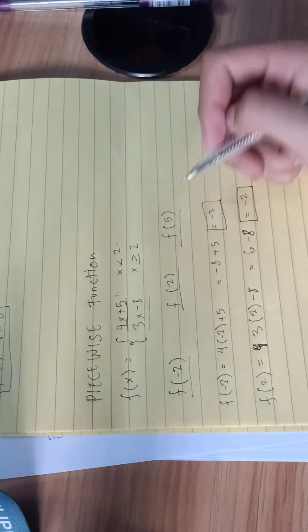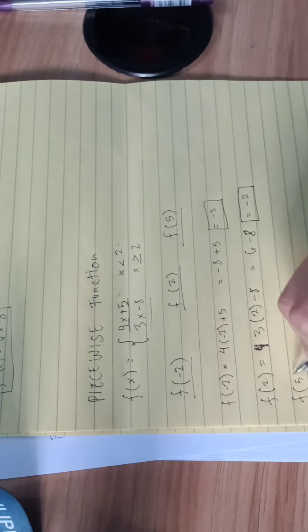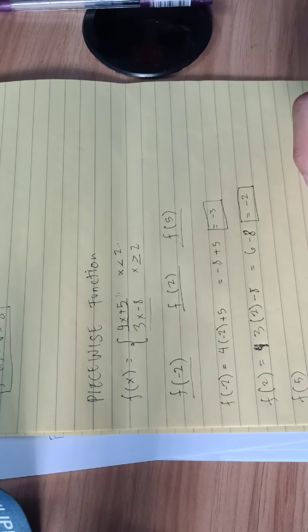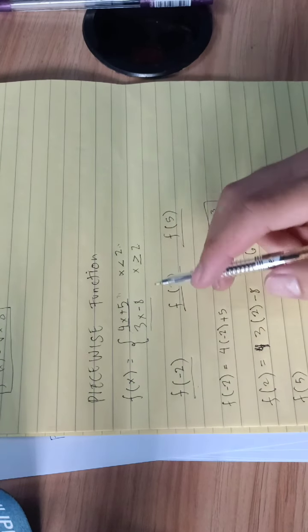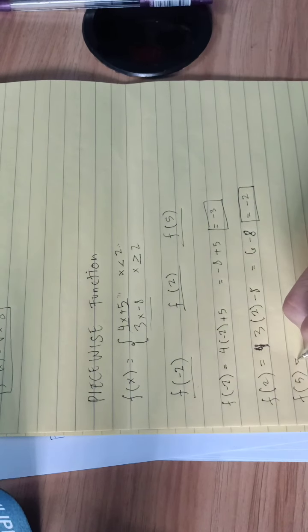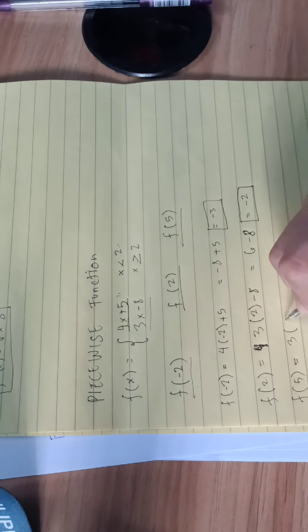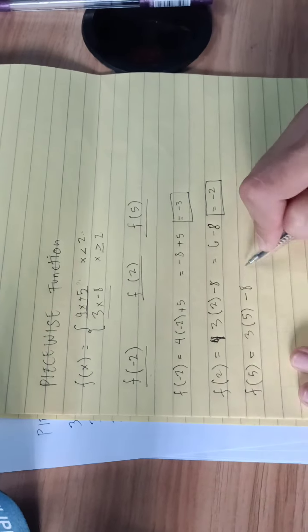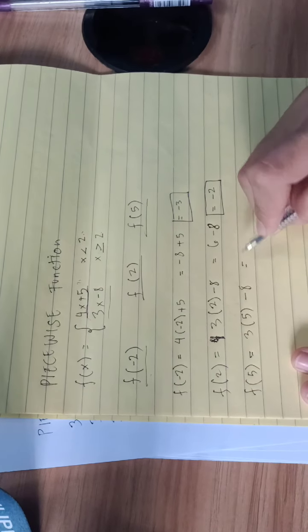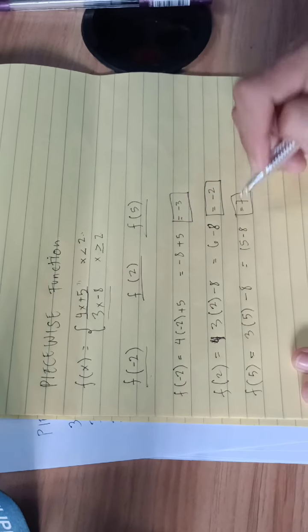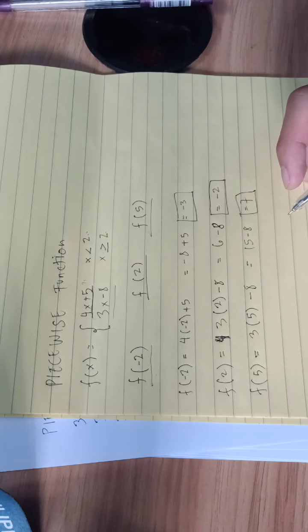Next is f(5), which corresponds to 3x - 8 because x is greater than 2. So we just need to do 3 multiplied by 5 minus 8, which is 15 - 8 = 7. That is the answer. So that is how you evaluate a piecewise function.